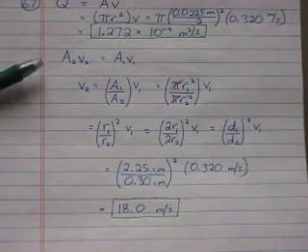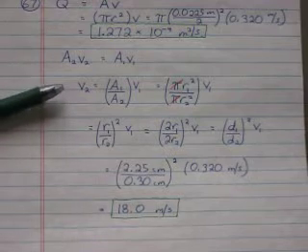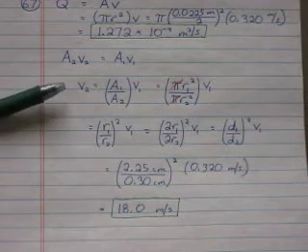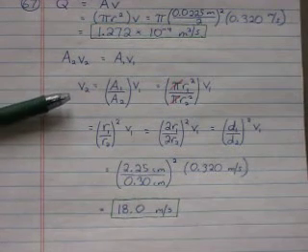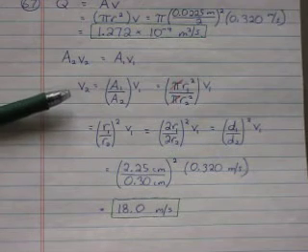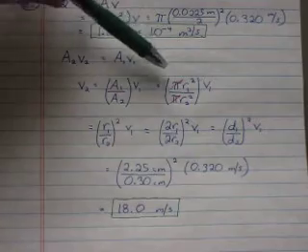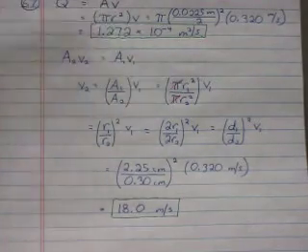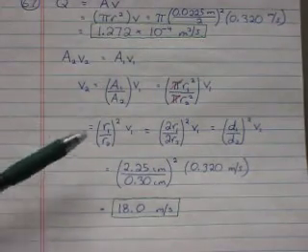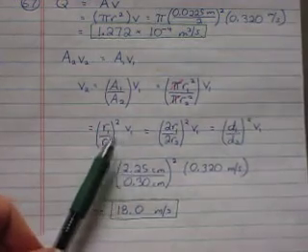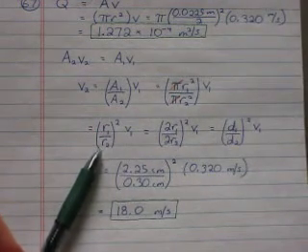A2V2 equals A1V1. Solving for V2, we get it as a ratio of A1 over A2 times V1. I've substituted for area, cross-sectional area, that's pi r squared, and you notice the pi's cancel out. So it becomes the first velocity times the square of the ratio of the radii.